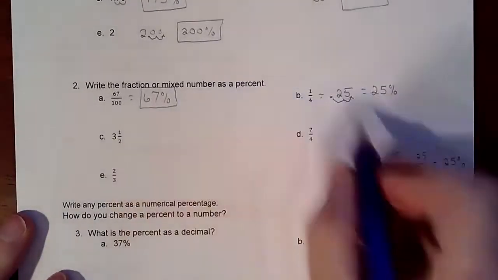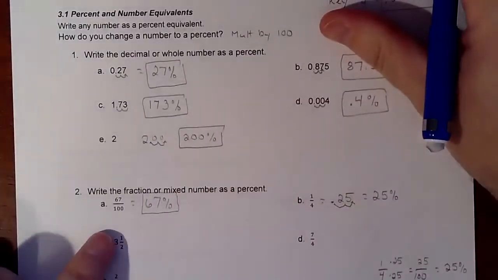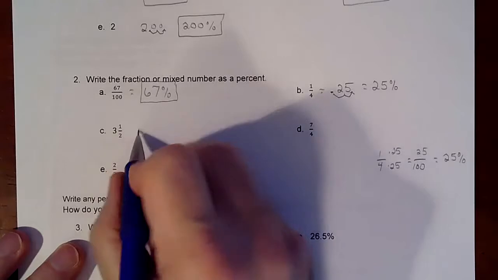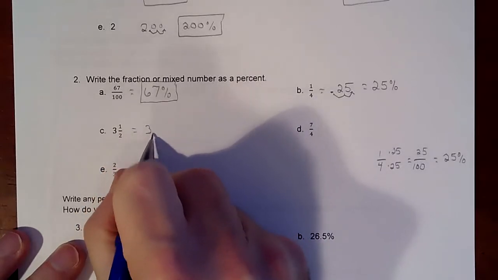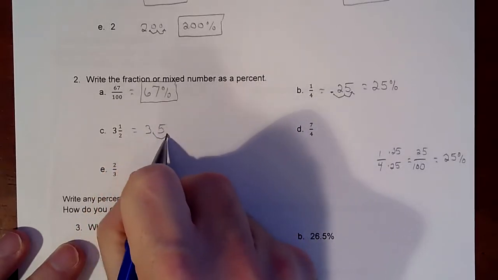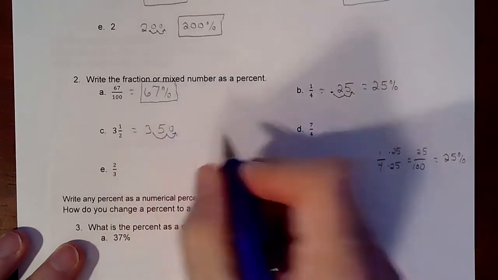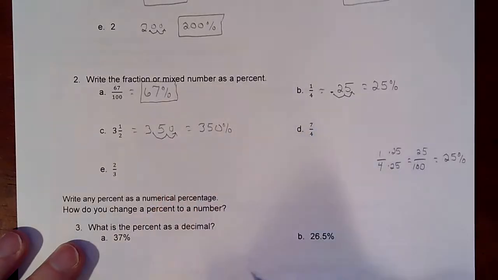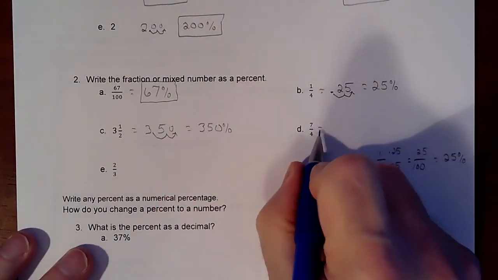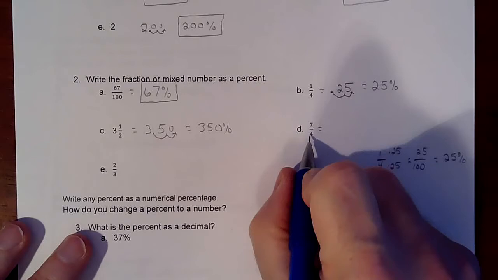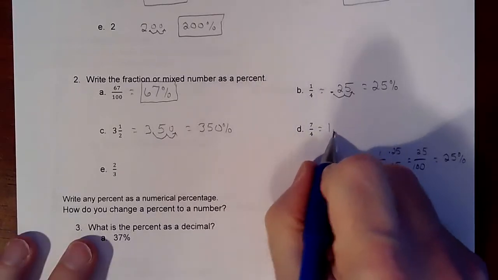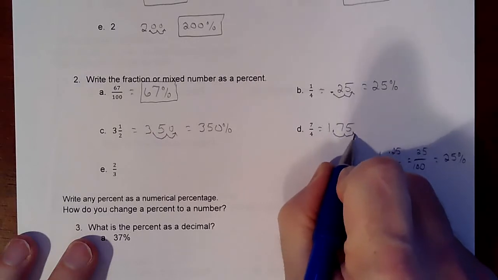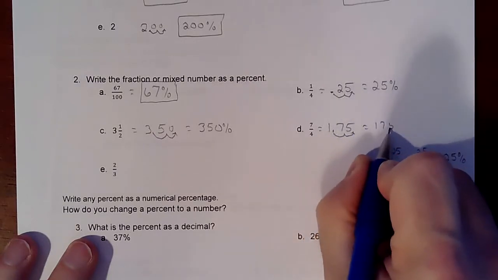Just like on all these others, I'm going to make all of these look like decimals, and then I move my decimal. So 3 1/2 is 3.5. And then I need to move my decimal 2 spots to the right, so I'll have to fill in zeros. So 350%. And then 7/4 is basically 7 divided by 4, which is 1.75. If you throw that into a calculator and then move the decimal 2 spots, that's 175%.